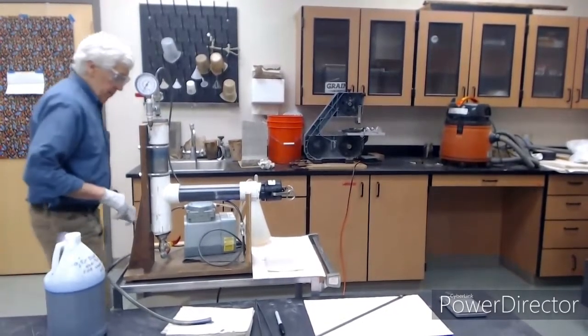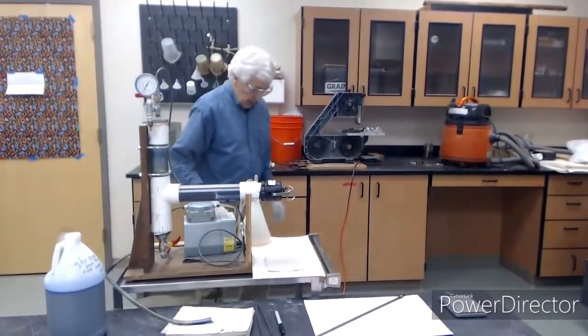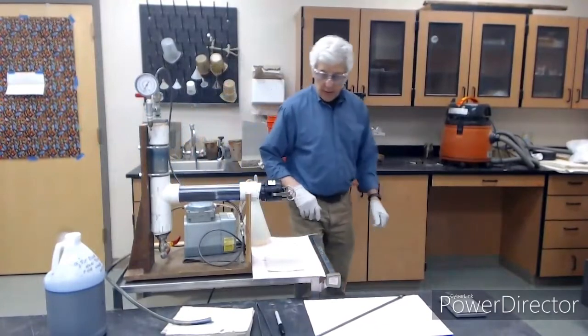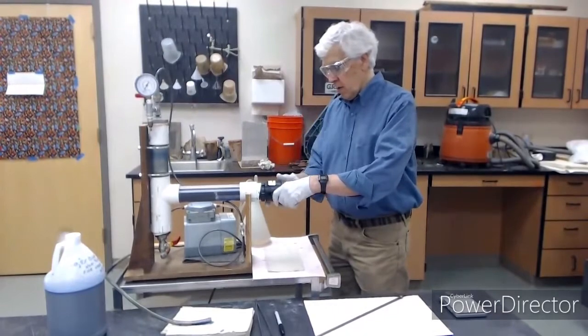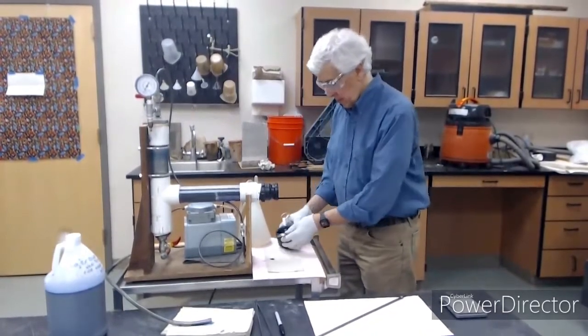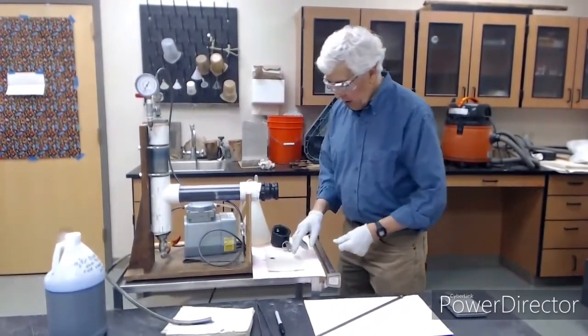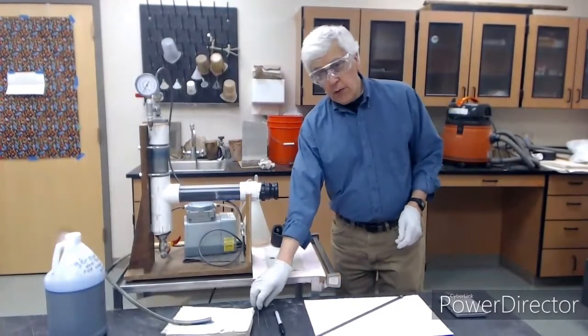All right, time to find out what really happened. So we will open the cam lock. Got one drop dripping out. And now we remove the wood.